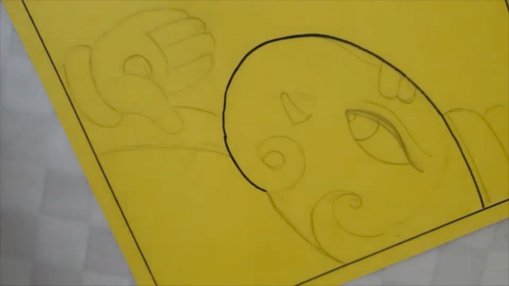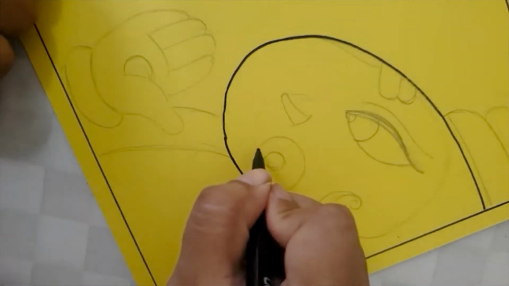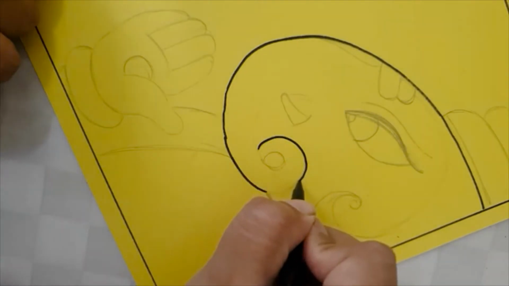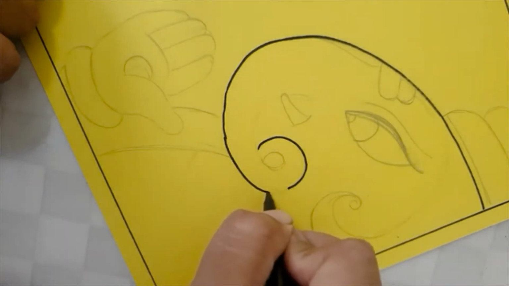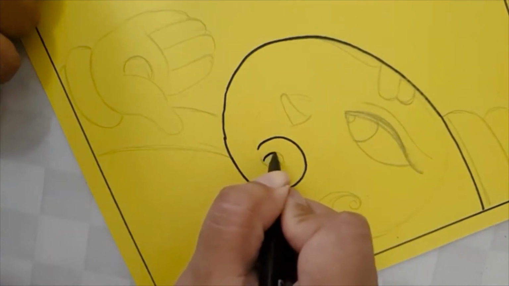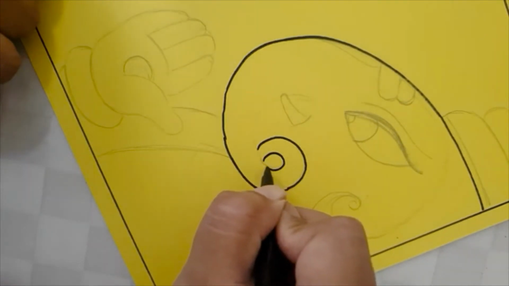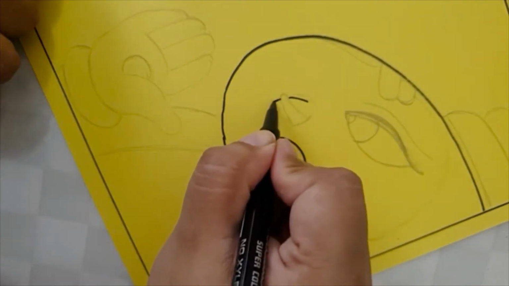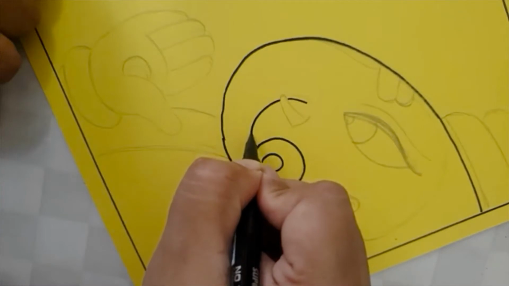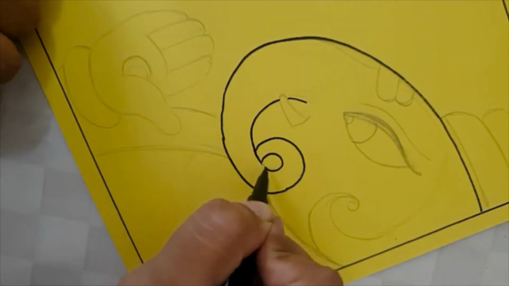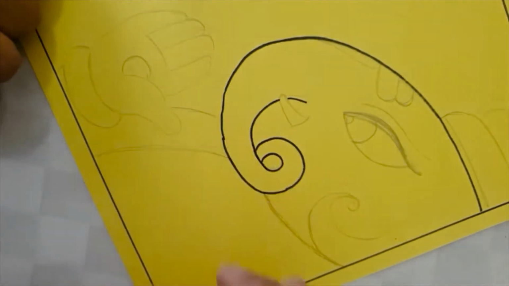Now when I come towards this end, I have to make this turned trunk of Ganpati. So I'm making this turn here, and the same way I'm going to trace it back up. When I'm making the trunk, I will not take the whole face, but only a portion of it. So like this, we've got the trunk of Ganpati.